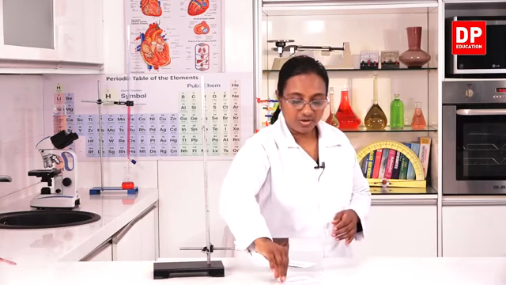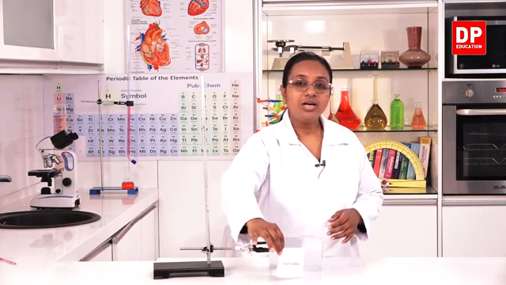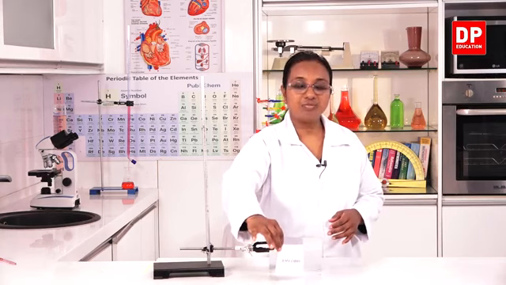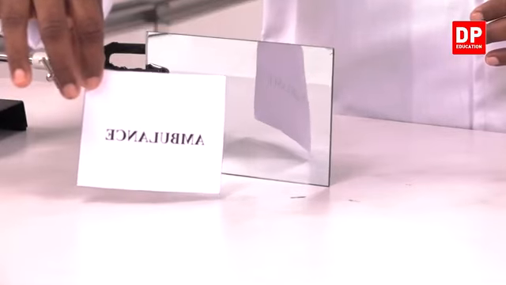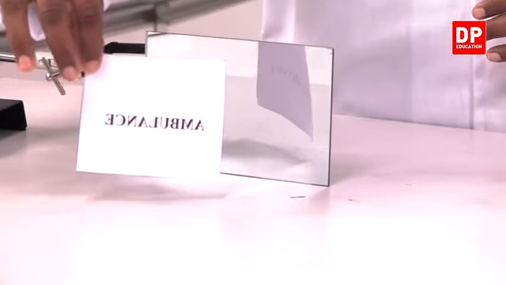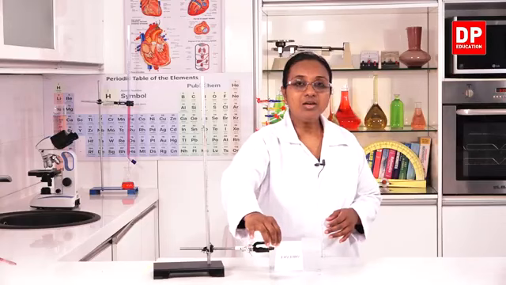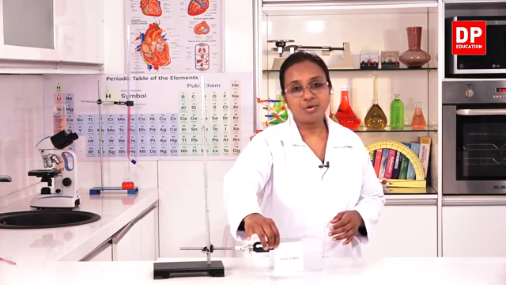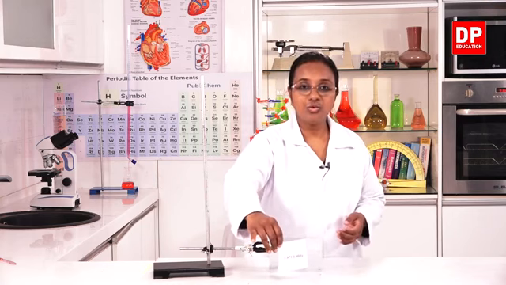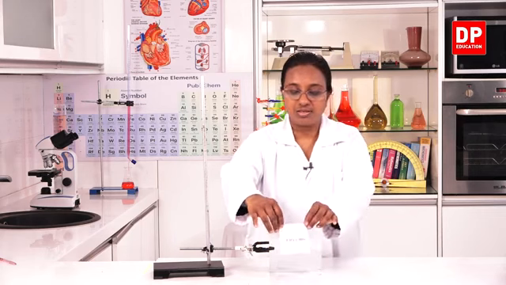Here I have got a word written on this piece of paper. The word is ambulance, but you can't read it clearly. But when I hold it in front of a plane mirror, you will be able to see it the proper way. This is what they do in normal ambulance.